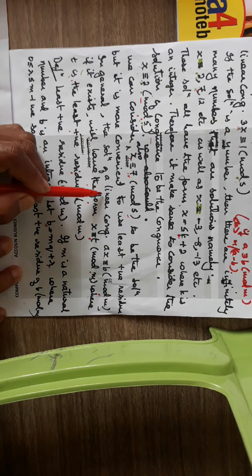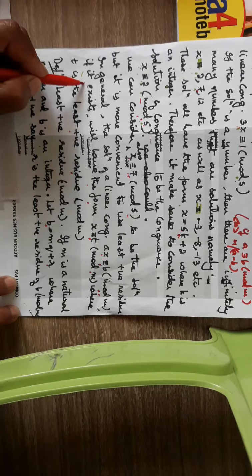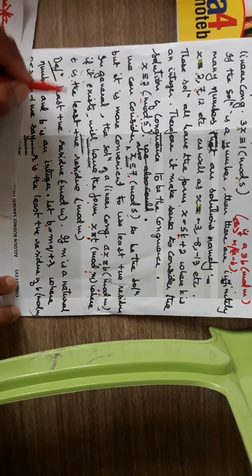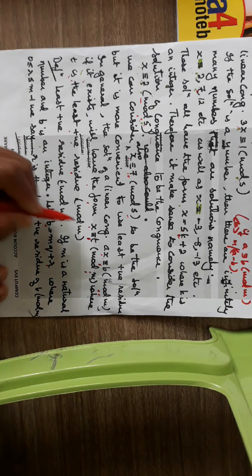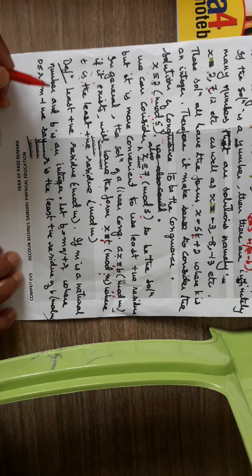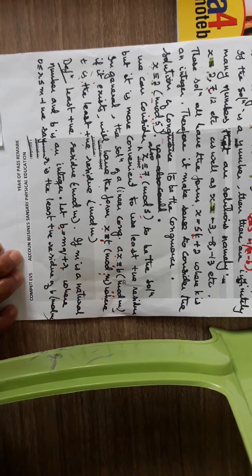So in general, the solution of the linear congruence ax ≡ b mod m, if it exists, will be of the form x ≡ t mod m, where t here is the least positive residue modulo m. By least positive residue modulo m, you take any b to be an integer, and m is a natural number. Natural number means that it is a positive integer, starting from 1, 2, 3, and so on.